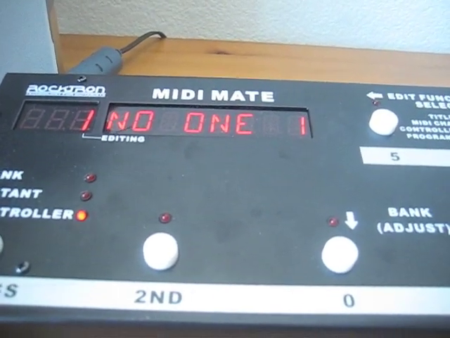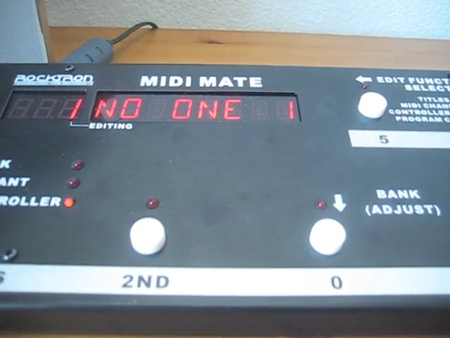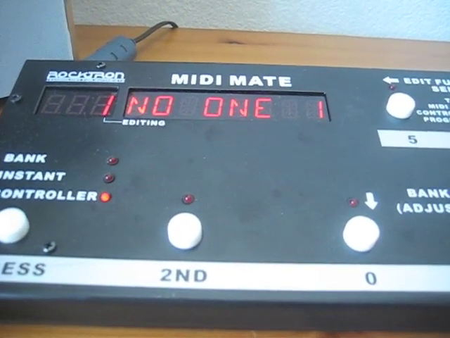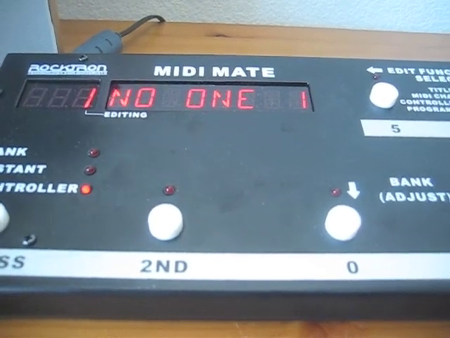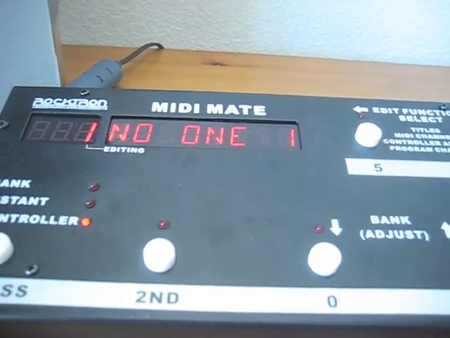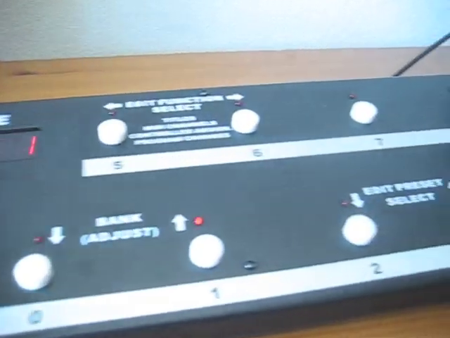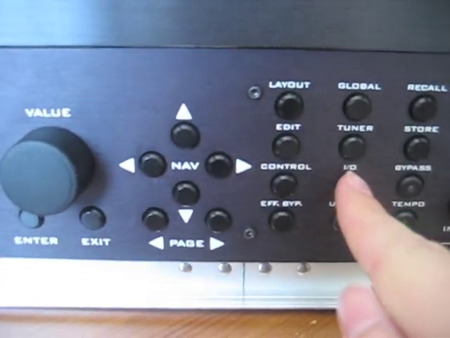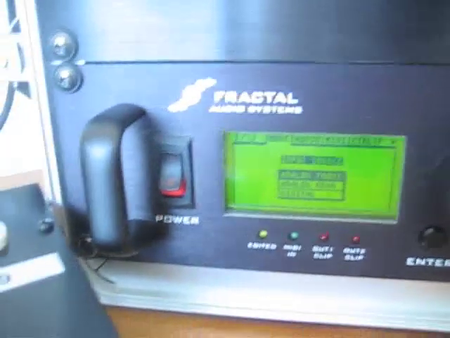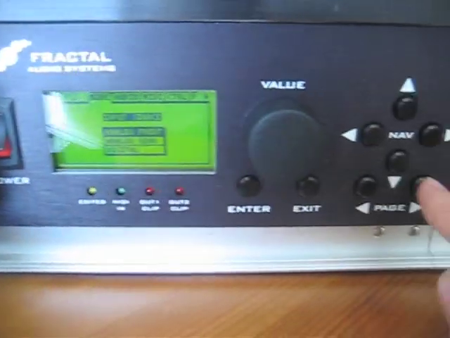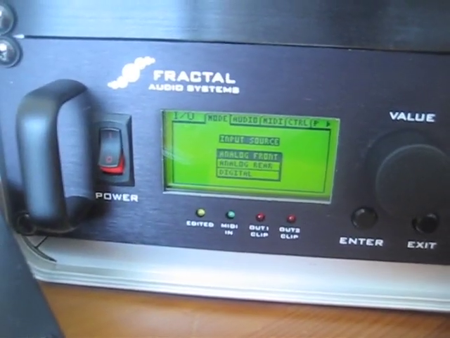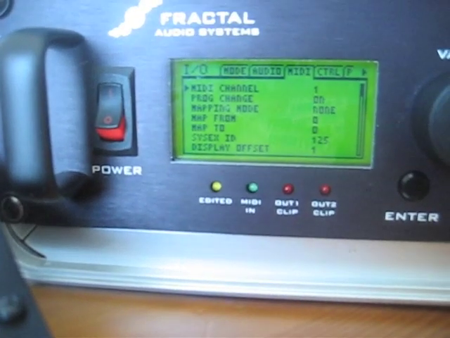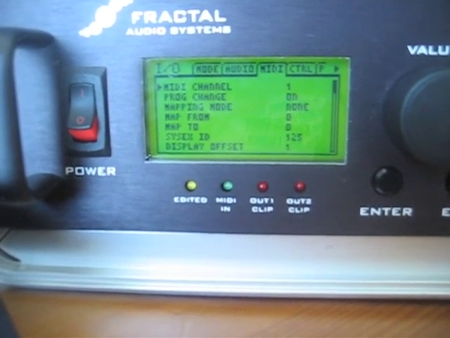Now, the one thing you'll notice that you might get to this point with your own and find that these numbers are out of sync, and that's because the Rocktron communicates on MIDI channel 0 through 127, whereas the Fractal Audio doesn't start with 0, it starts with 1. So what we can do to fix that is real quickly just go to the I/O button, press that, and then use the page right button, which is this one here, and move it until you see MIDI. It's the third page on this particular version of the OS.